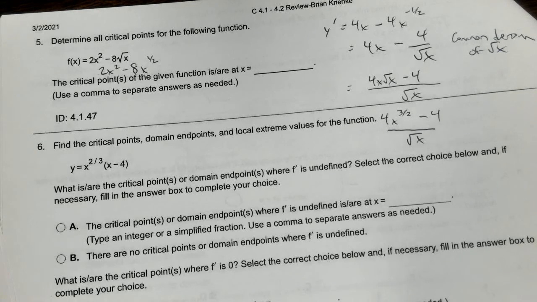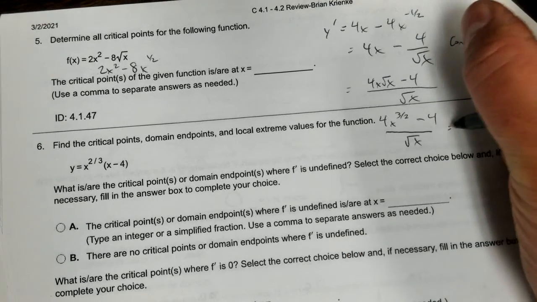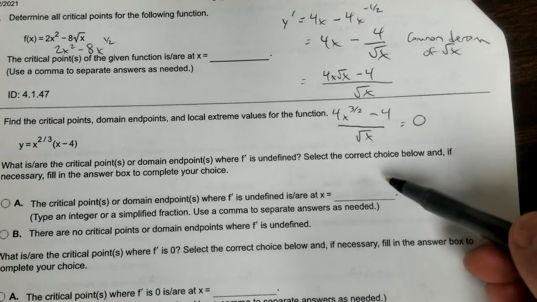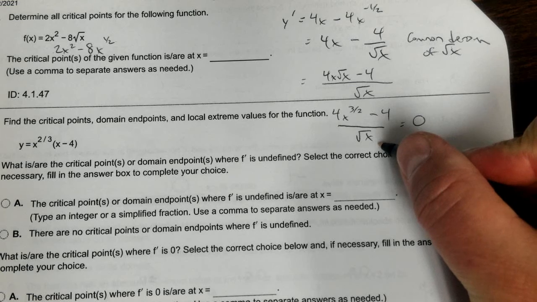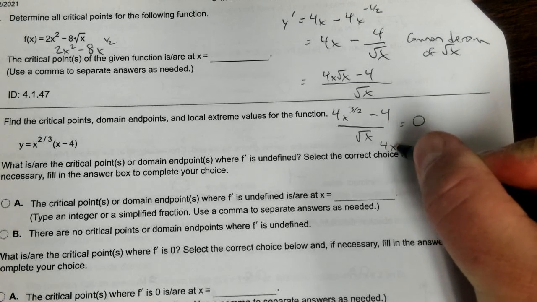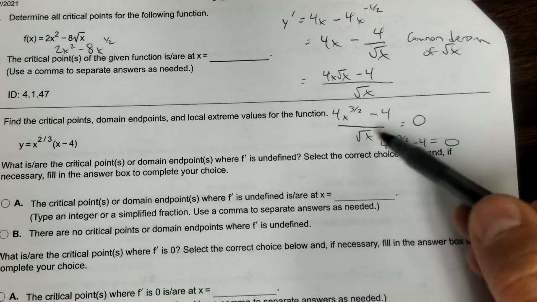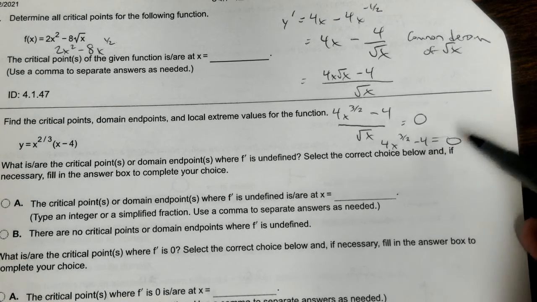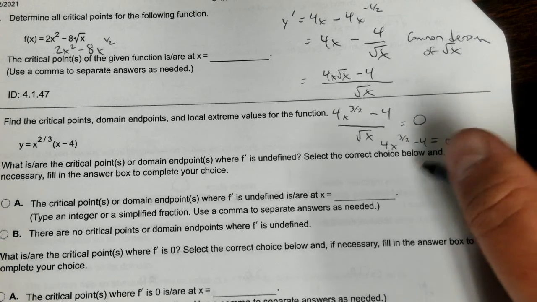And on this one we set that equal to 0. So we have 4x to the 3/2 minus 4 equals 0, because when you multiply by square root of x, that stays 0. And then we move this to the right and divide by 4.